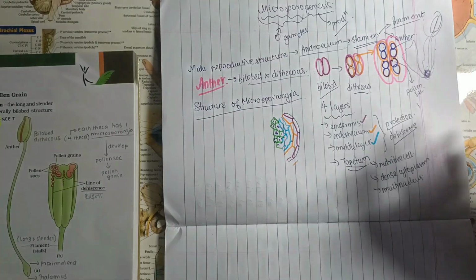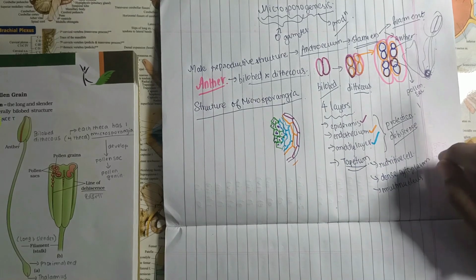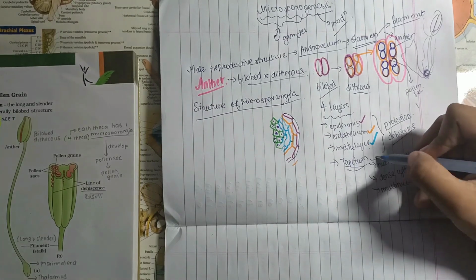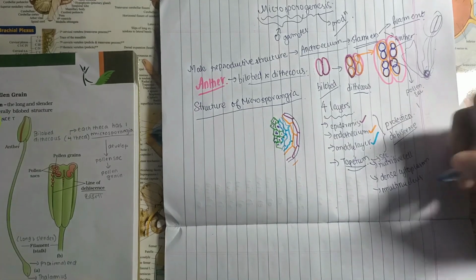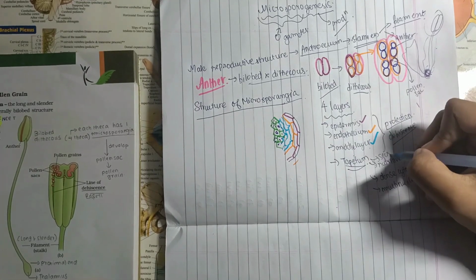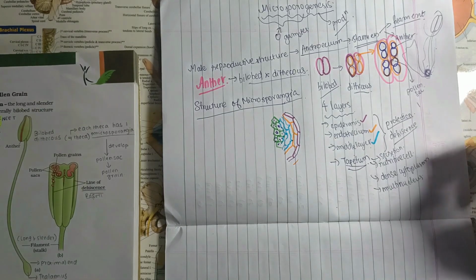Okay, tapetum provides nutrition to the layer, and it also secretes. It helps in secretion. Normally cells which help in secretion have dense cytoplasm and multinucleated condition. That's how you remember. It helps in secretion too.